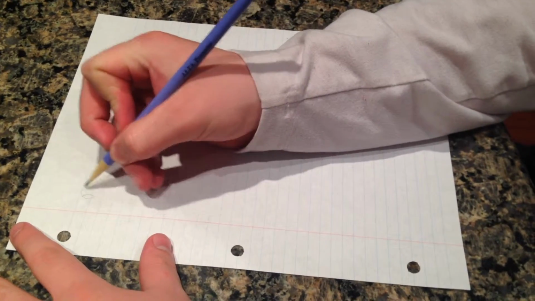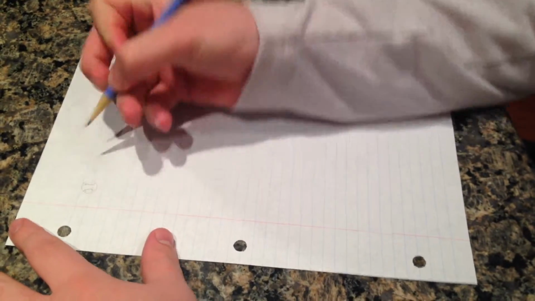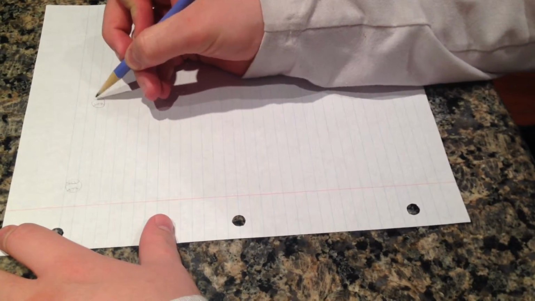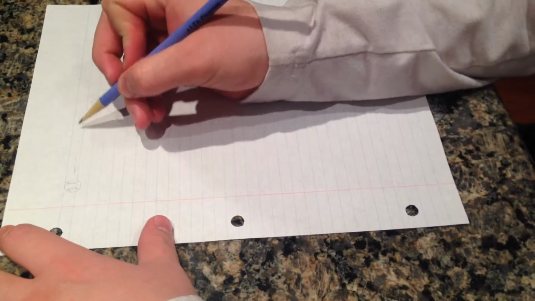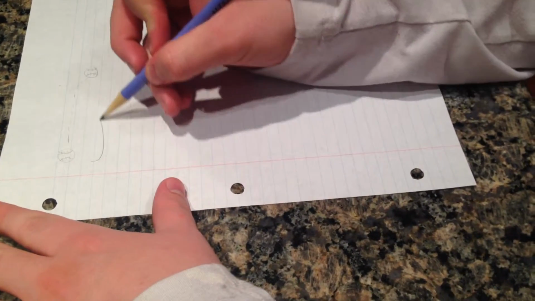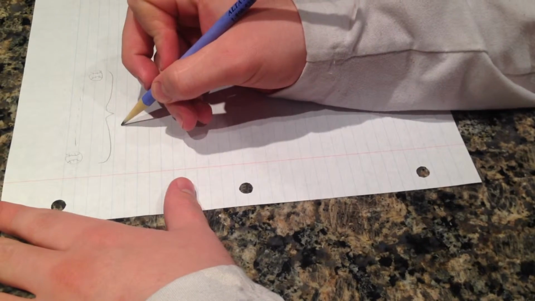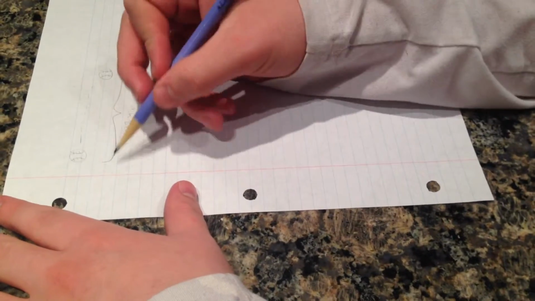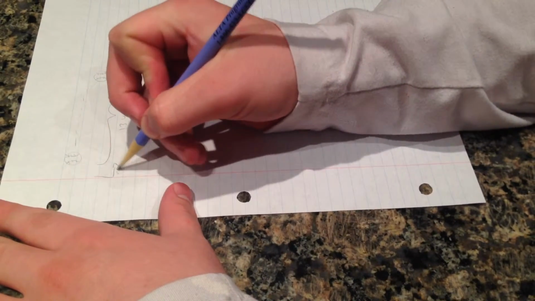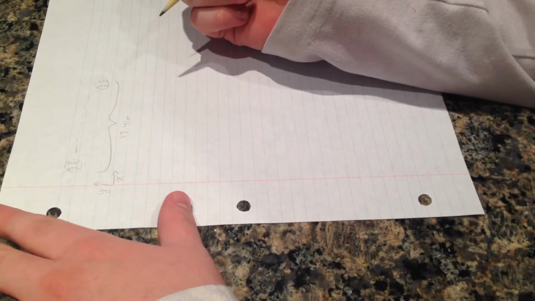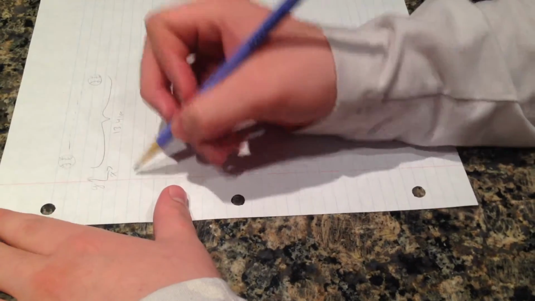The baseball is thrown from a higher point than when it's caught. So it has a horizontal velocity and a vertical velocity. The distance between the two baseballs is approximately 13.41 meters. That's the x-axis compared to the y-axis. Y is the vertical and x is the horizontal. So let's get a few measurements down.